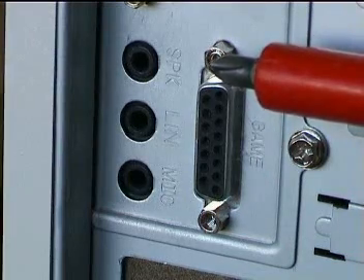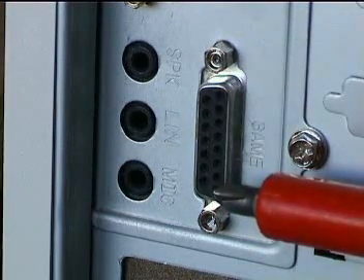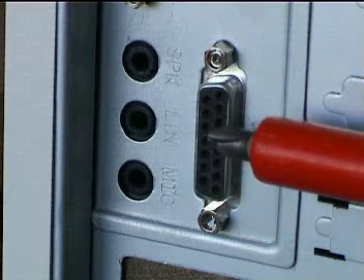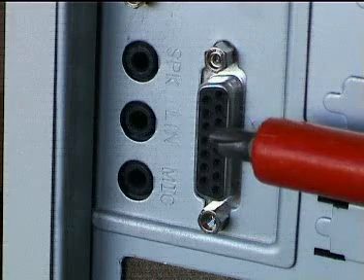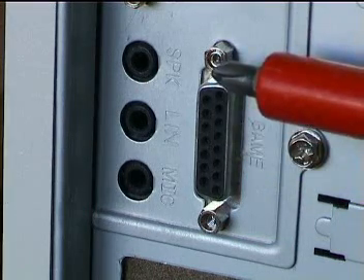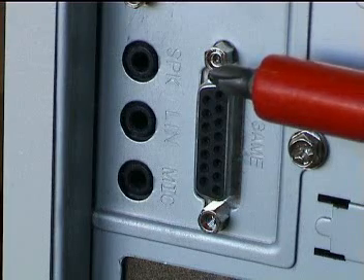Now the way that you would use these is that you would connect a dynamic microphone to the mic input, you would connect a hi-fi stereo VCR or cassette deck to the line input port, and you can connect your computer speakers or your own hi-fi system to the speaker out port.